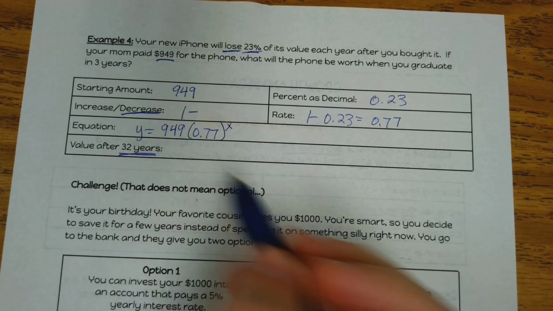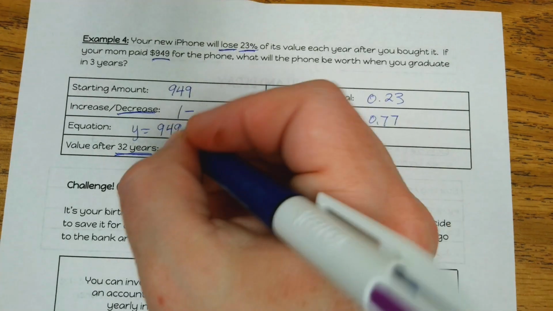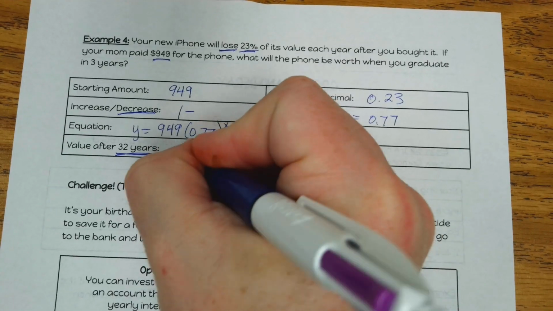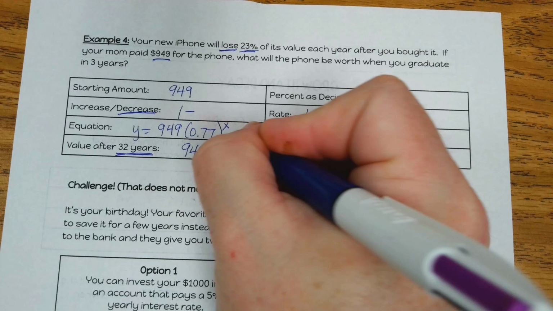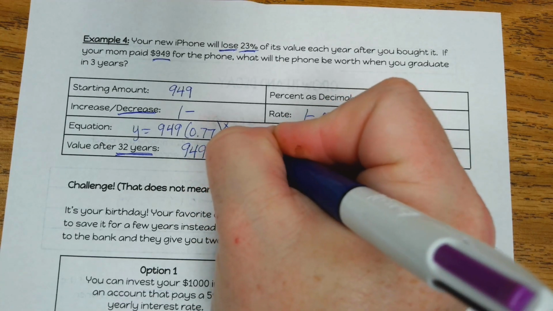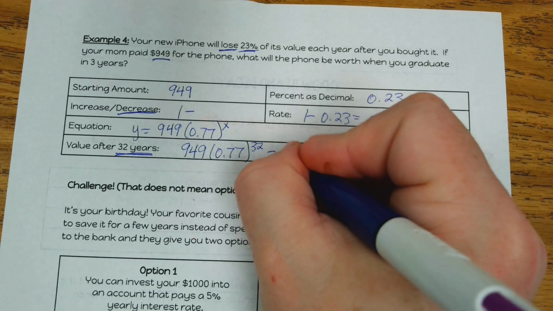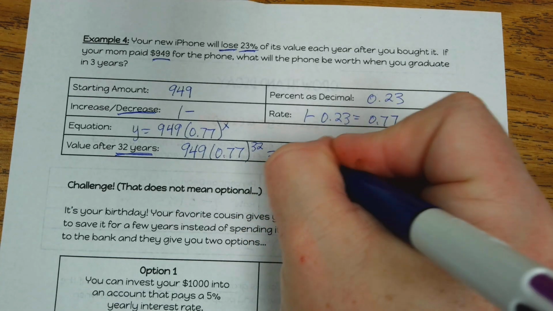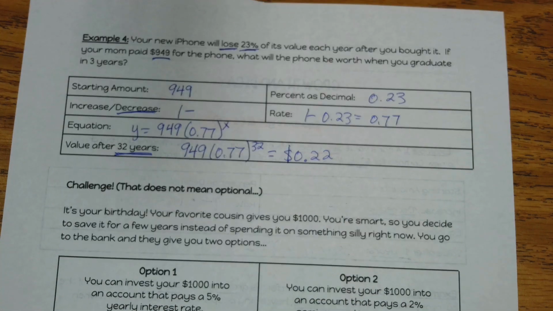Then our value after 32 years is what it's asking us for now. We'll do 949 times 0.77 raised to the 32nd. And when we plug that into our calculator, that phone will be worth a whopping 22 cents.